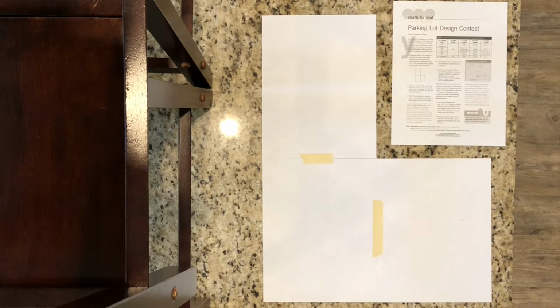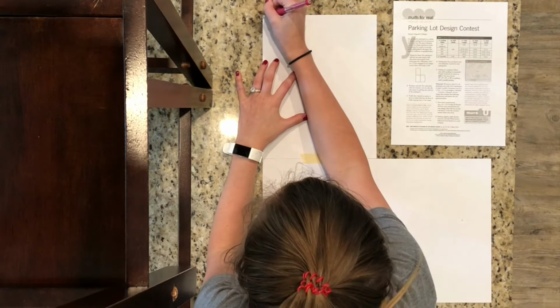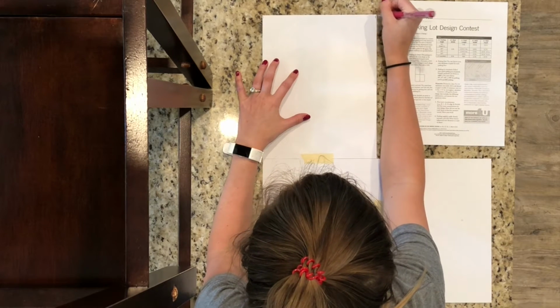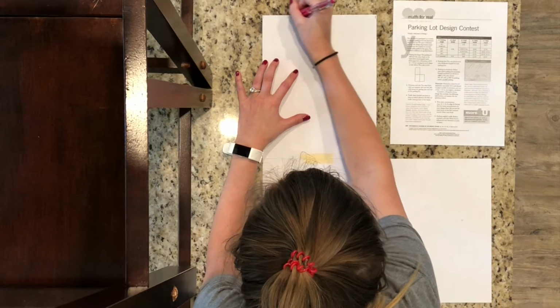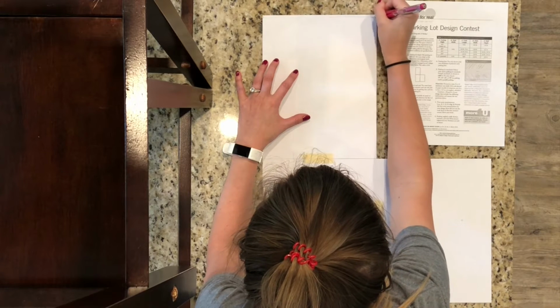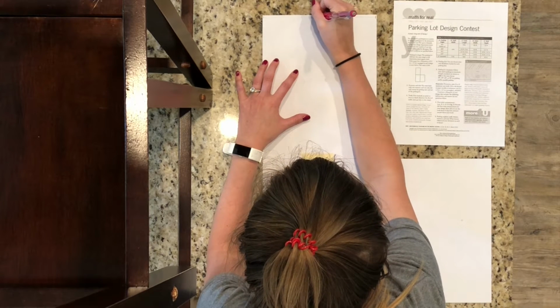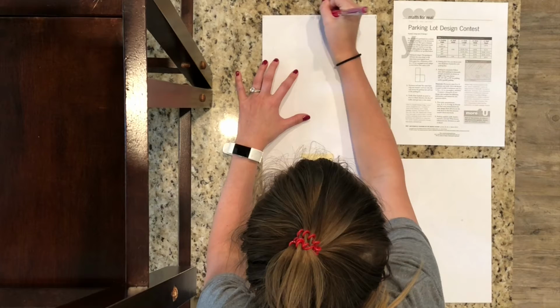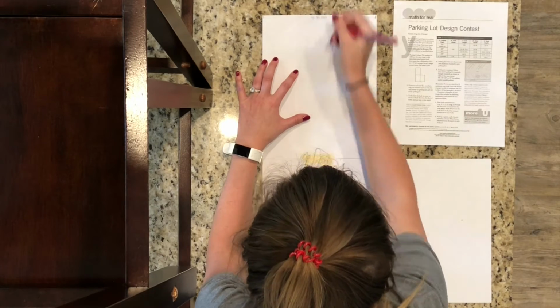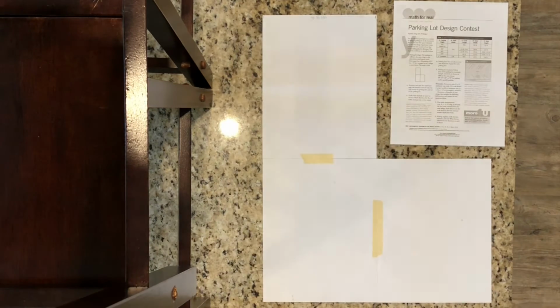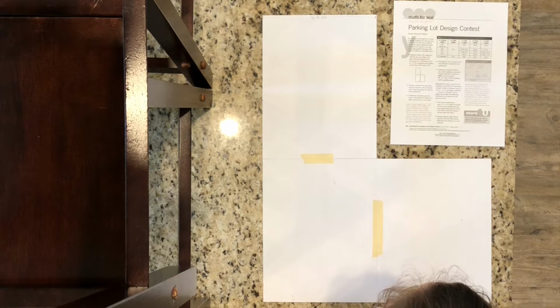So our initial task is to design a parking lot that maximizes the number of cars that we can park in this L-shaped space. Thankfully, the measurements of standard parking spaces are provided, and it tells us what angles need what amount of space and what aisle widths we have to have with certain lengths of parking spaces. So this chart that they give us is really, really helpful.